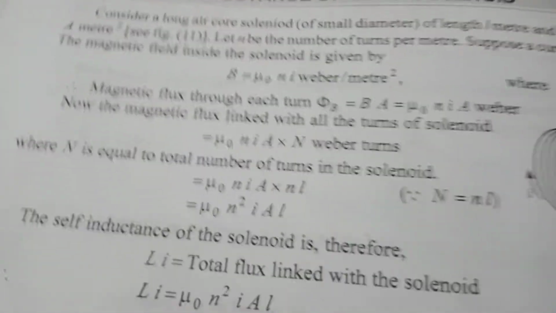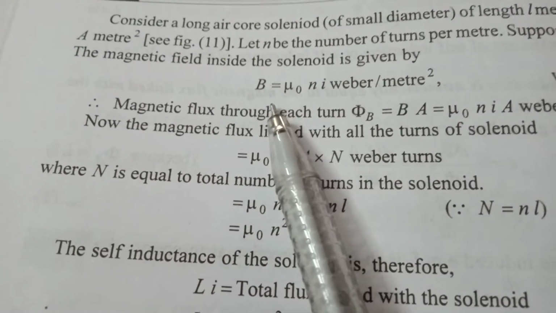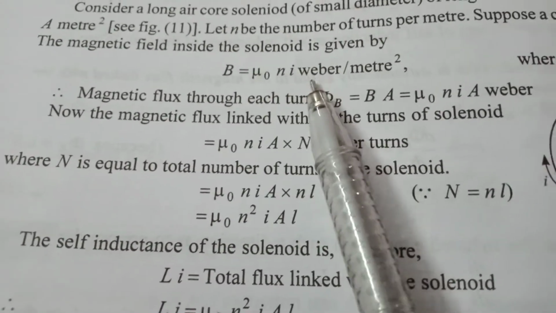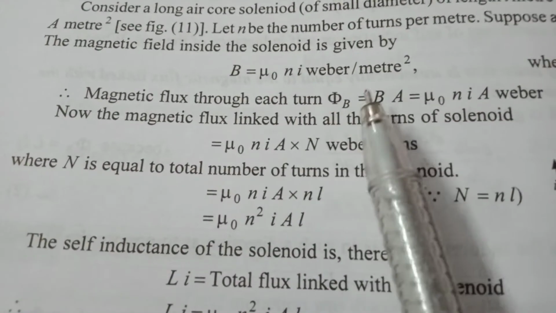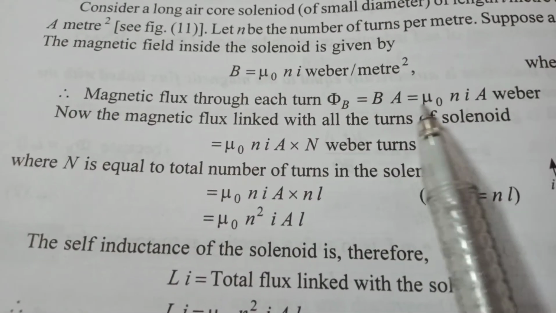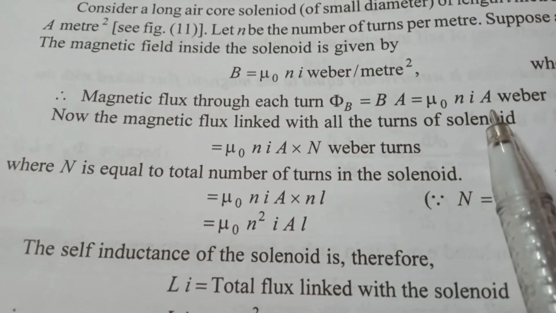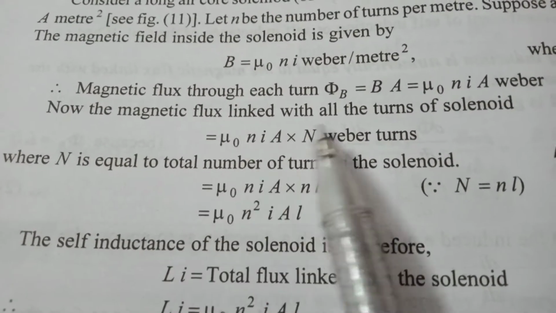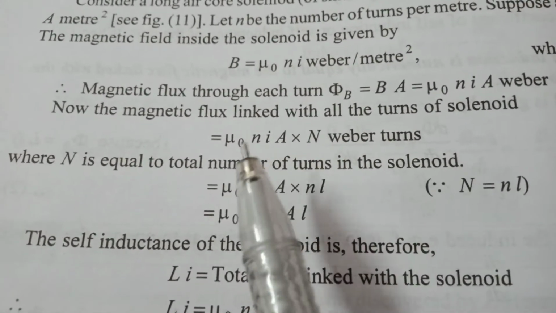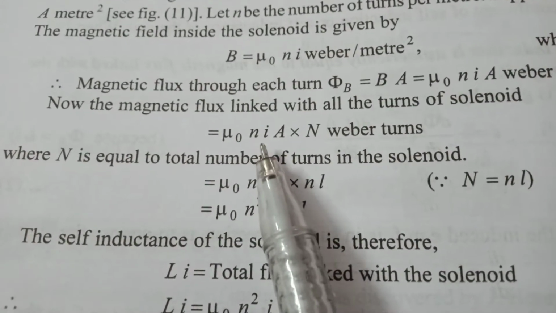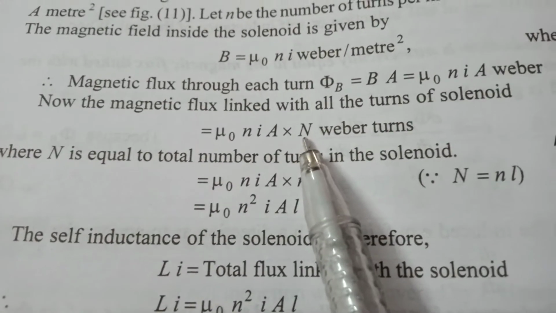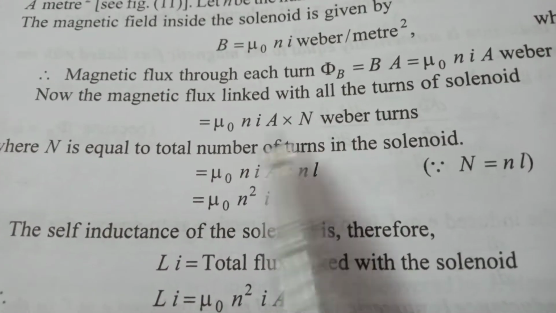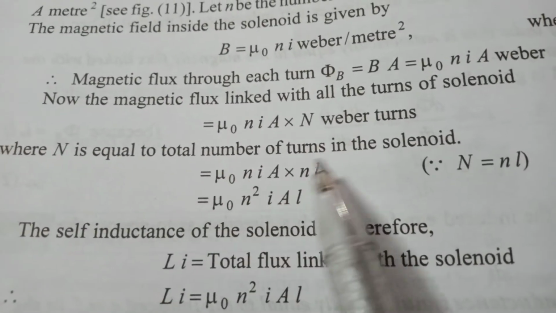The magnetic field inside the solenoid is given by mu 0 n I. Now, magnetic flux through each turn will be B into A. So, mu 0 n I A. Linked with all the turns of the solenoid, mu 0 n I A into capital N, where capital N is the total number of turns of the solenoid.